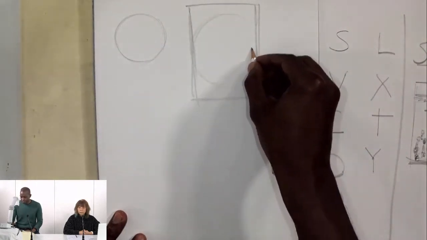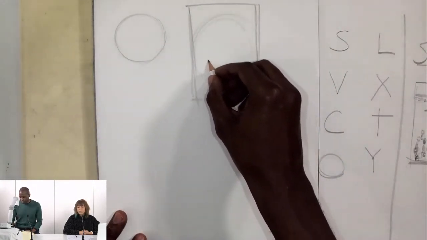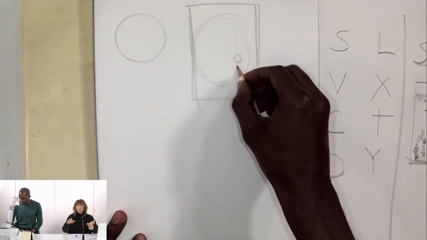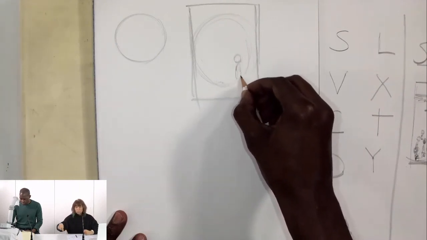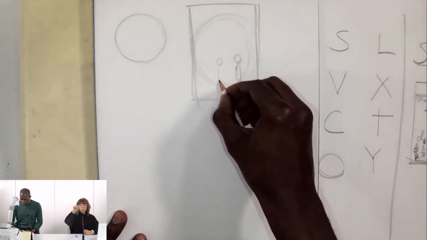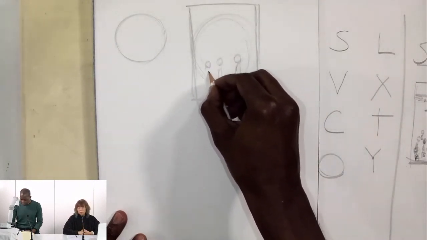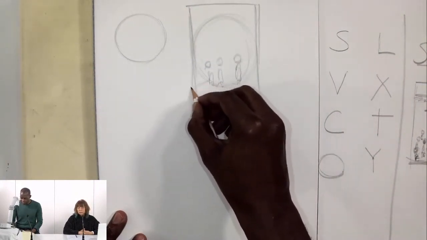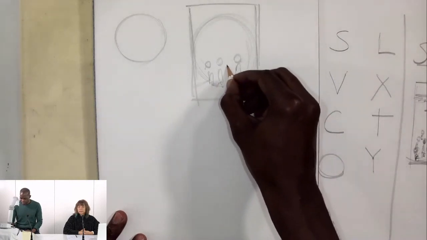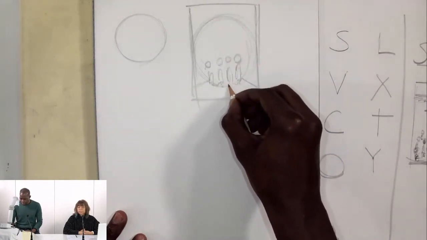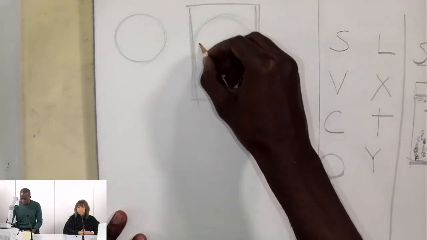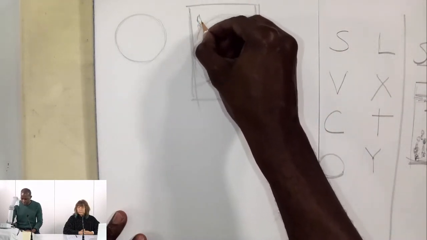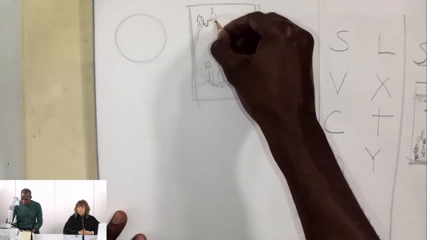When you draw a circle filling the frame, the eye travels around the perimeter of the frame, guiding the gaze. So it creates a nice frame for whatever I have going in, and maybe these are trees.